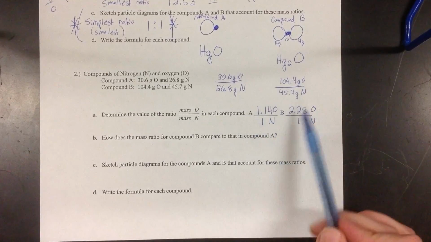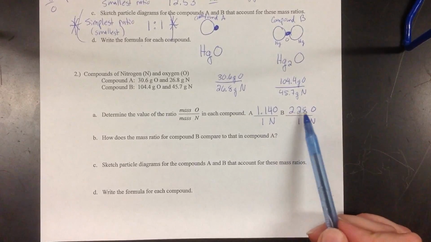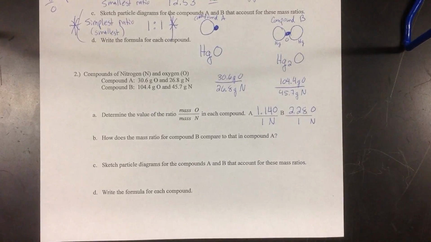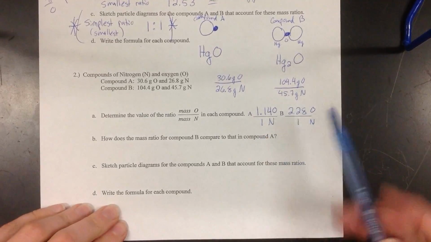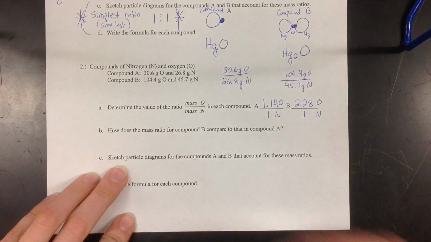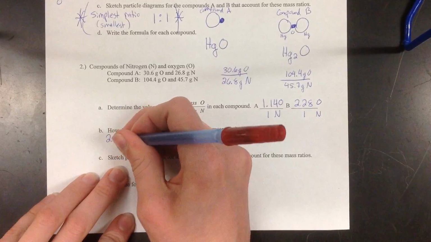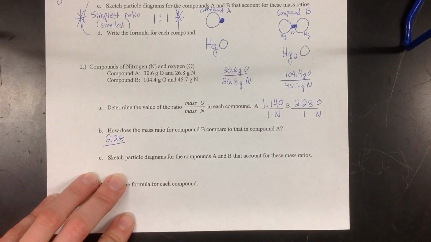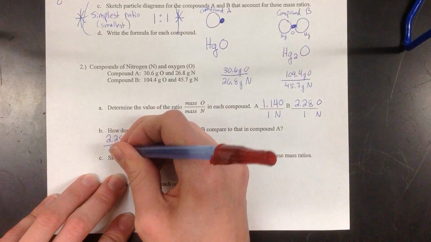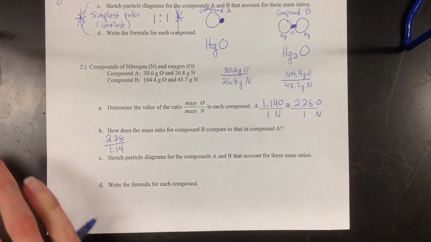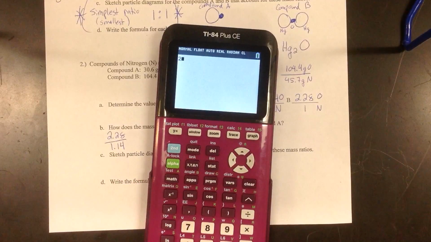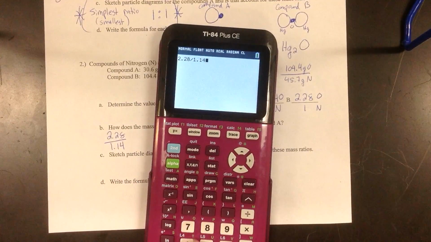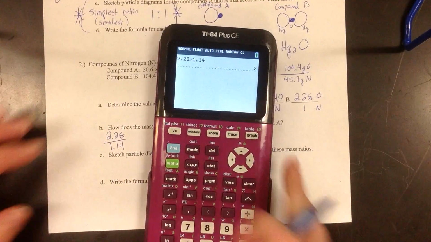1.14, if we double that, it'd be 2.28. But again, if you couldn't see that visually, one way to figure out how big it is would be to take the 2.28, which is my bigger ratio, divide it by my 1.14, and if we plug that in the calculator, we get 2.